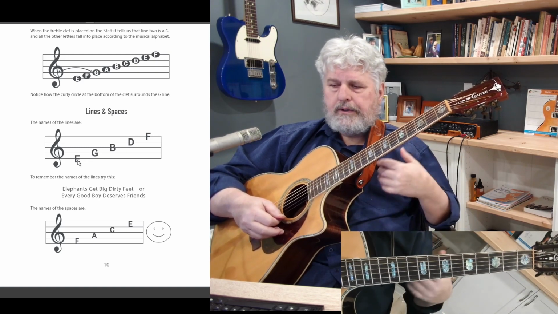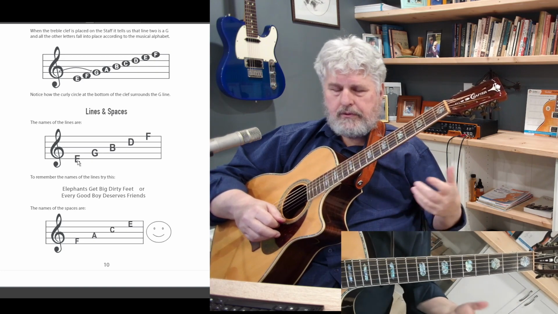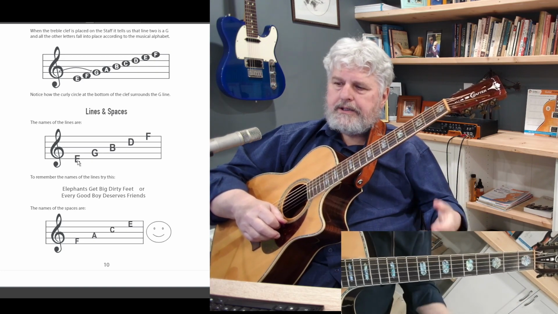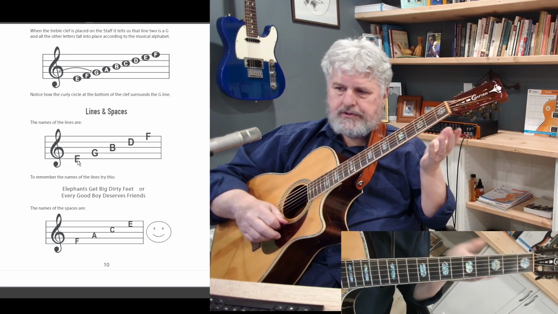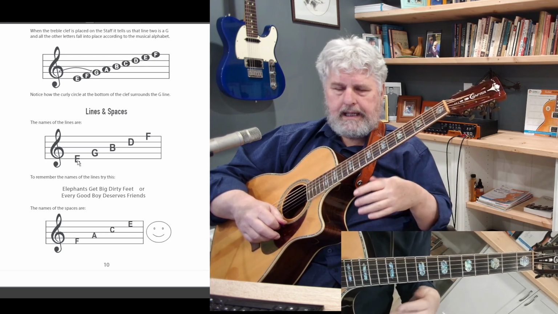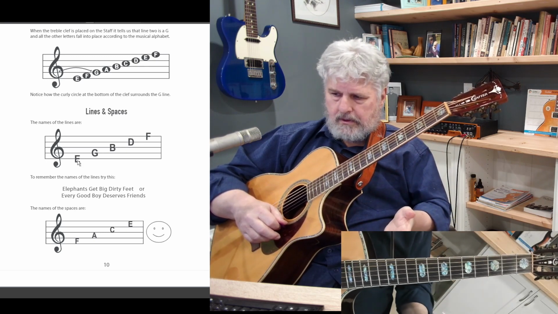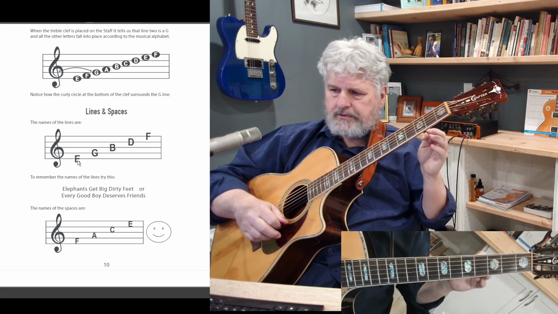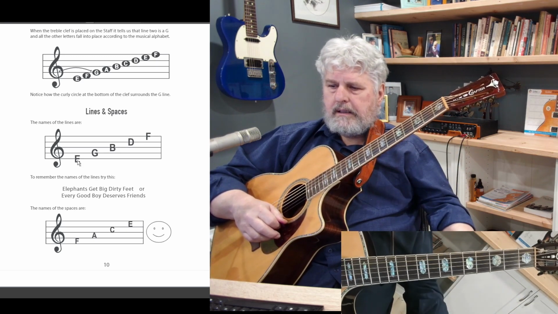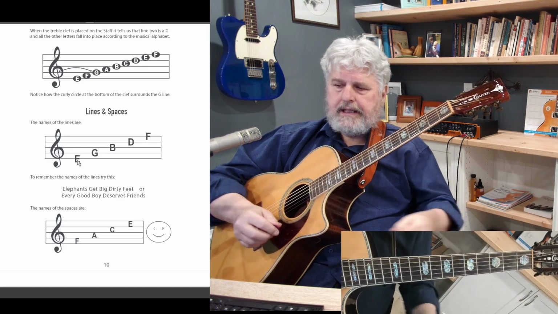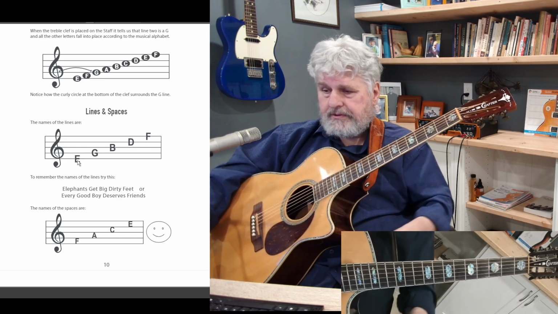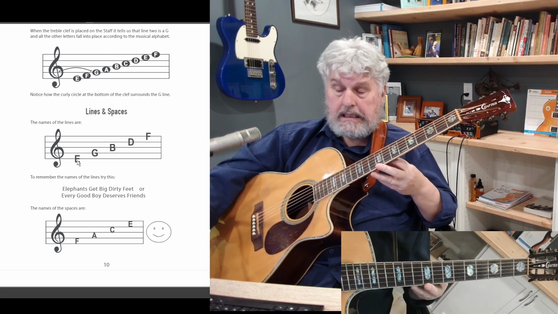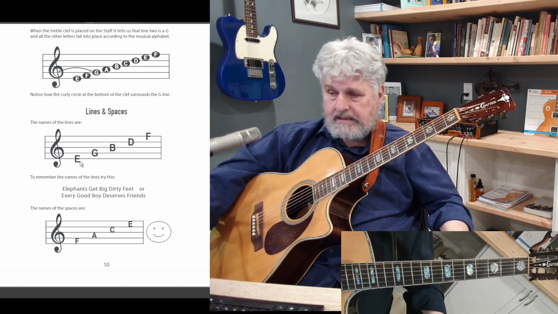As you're learning how to read music, these become sort of relation points. You know what the names of your lines are. Every good boy deserves fudge used to be a thing that they used when I was a kid. And it's pretty easy to remember the names of the spaces because it's just F, A, C, and E spelling the word face.